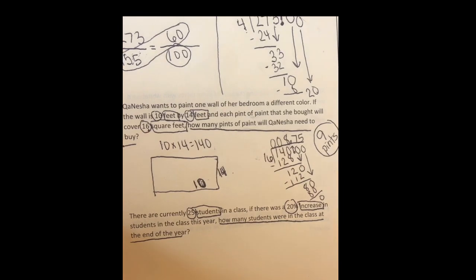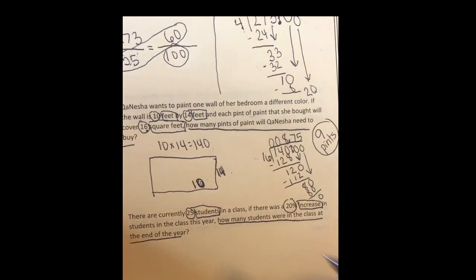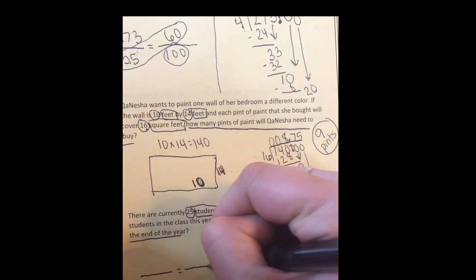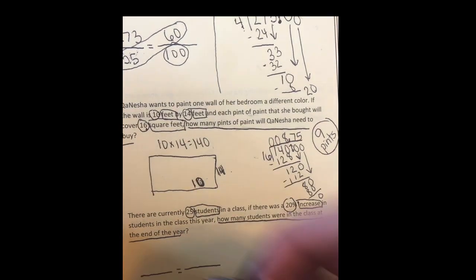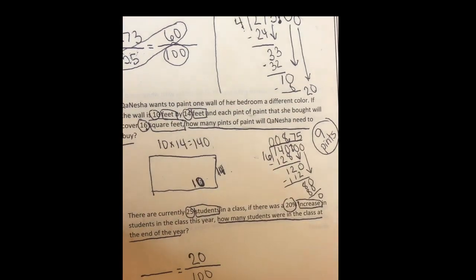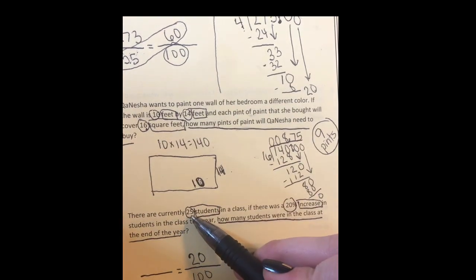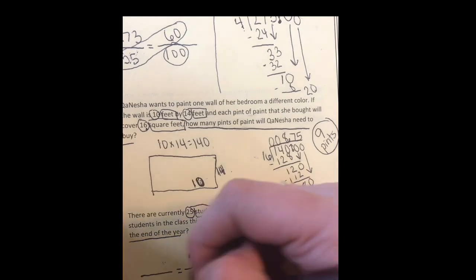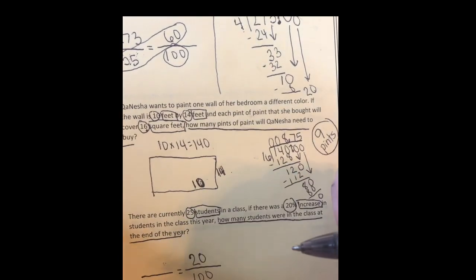So remember, part over whole equals percent over 100. Part over whole. So we have a skeleton or a proportion. We always know to do our percent over 100 first. That's the easy stuff. And this is the whole number of students to start with. We want to know how much the part that they increased. So I start with 25 students.